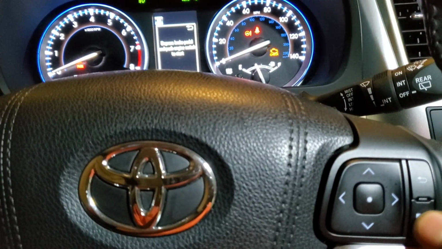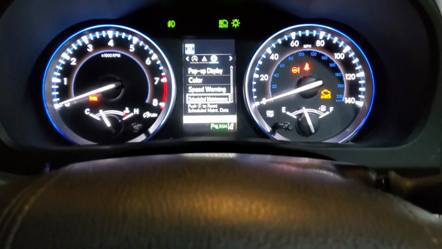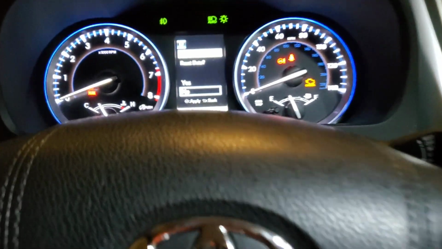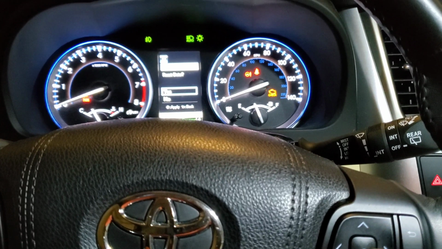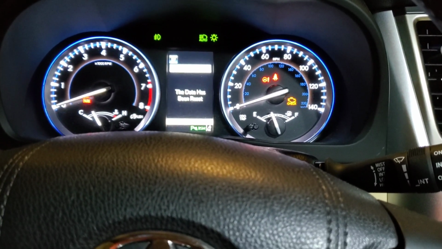So let's do it again. Press 1, then you go to the gear. Once you get to the gear, it's on maintenance schedule. You press OK. It's going to be on no. And then you press the up arrow right there. You go on yes. Then you press OK. And so your data has been reset. So once you've done that, that's it.